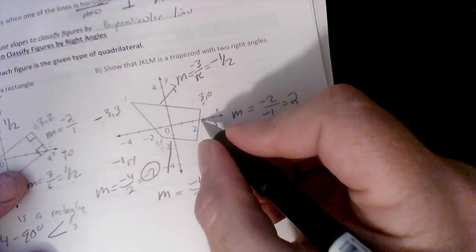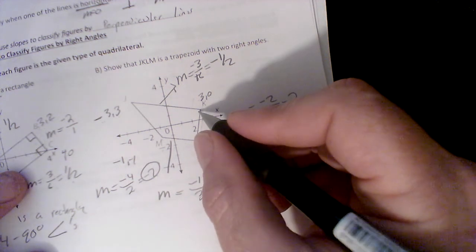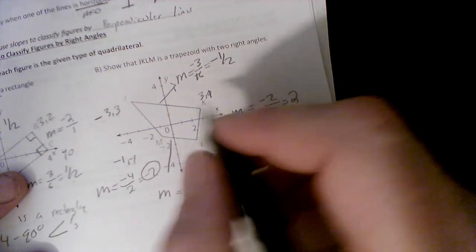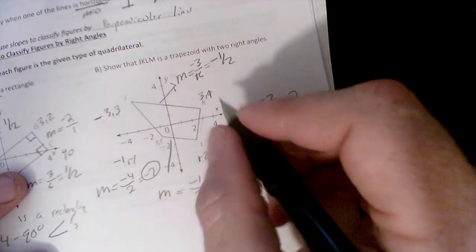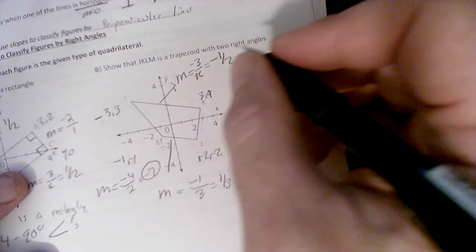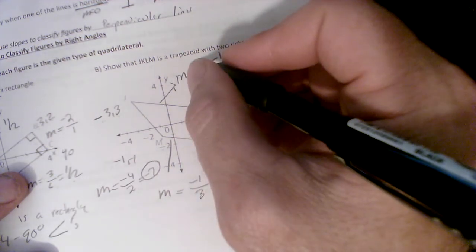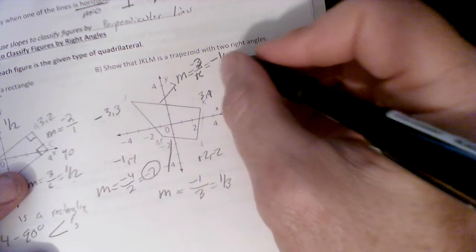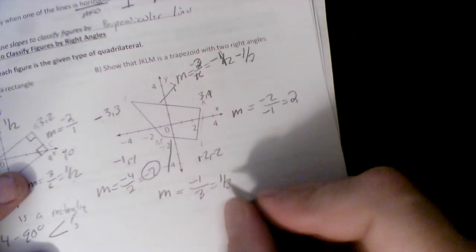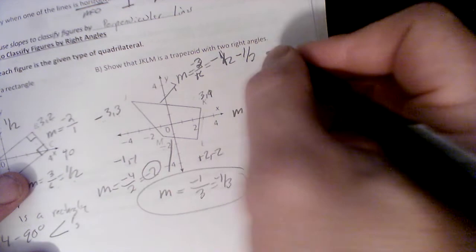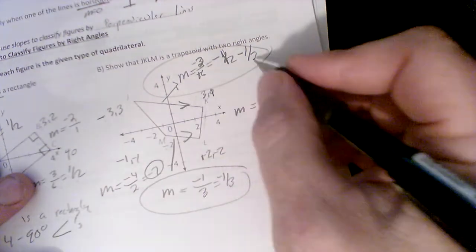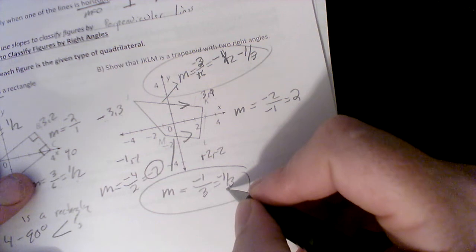So this is 3, 1. There's my problem right there. Let's try this one more time. 1 minus 3 is negative 2, which now gives me a negative 1/3. Alright, and that matches this one down here of negative 1/3. So we know it's a trapezoid because these sides are parallel. Slope of negative 1/3, slope of negative 1/3.